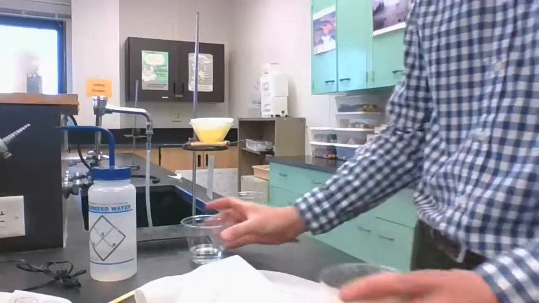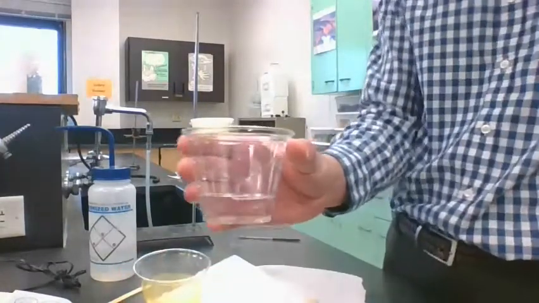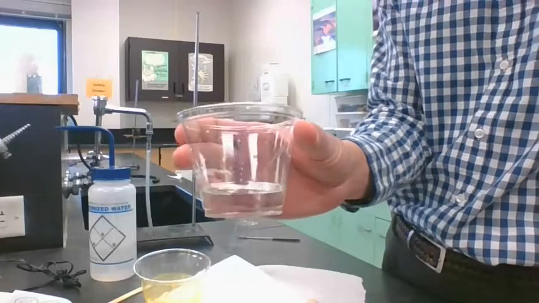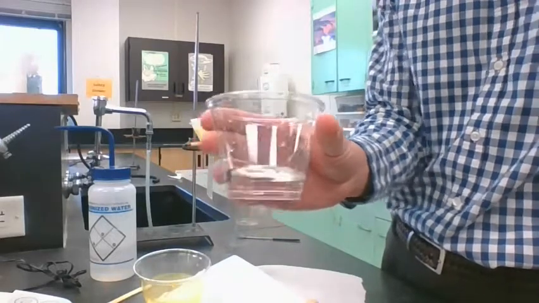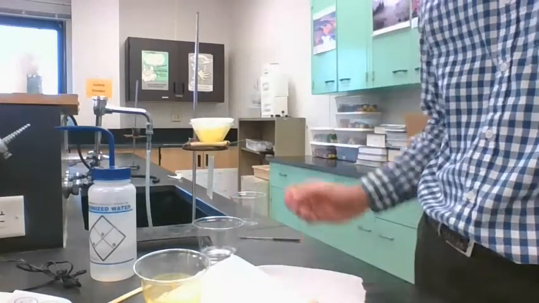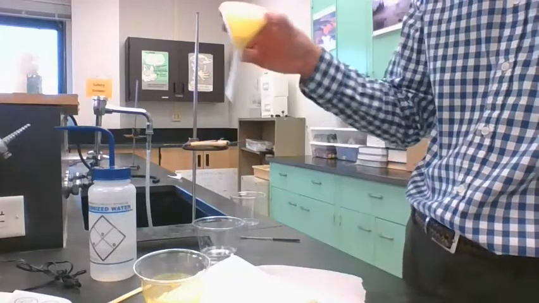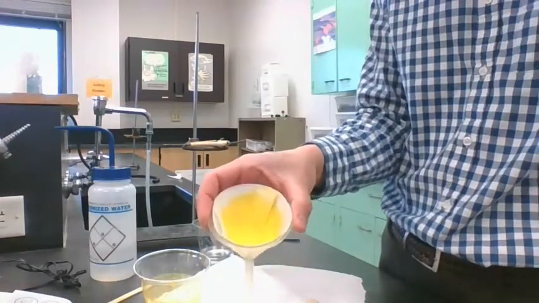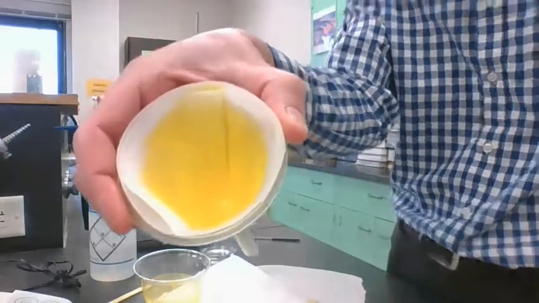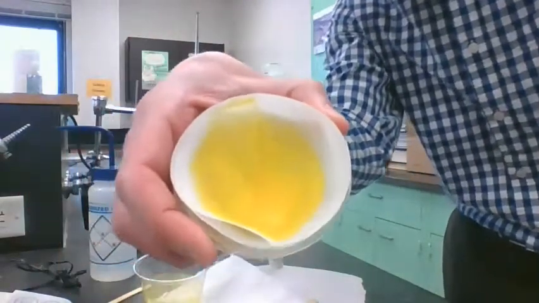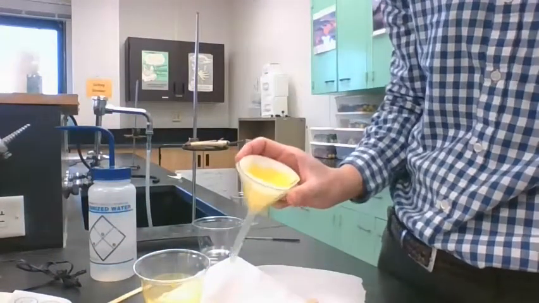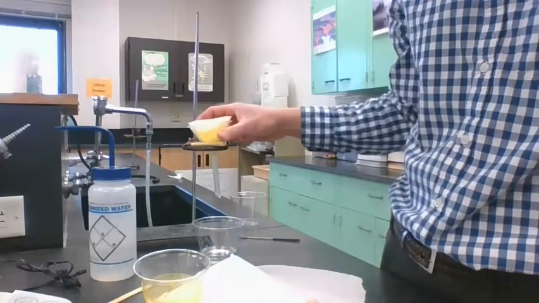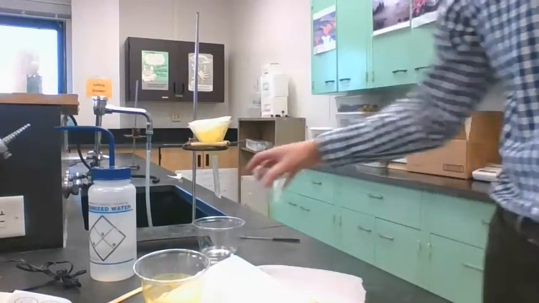So, other than that, what drained through is pretty much all liquid, all water. So that's good. And then here's what we got in the filter paper in the funnel, right? It's very yellow. It is yellow solid all over. There's a bunch down in the bottom, and there's a bunch on the sides.